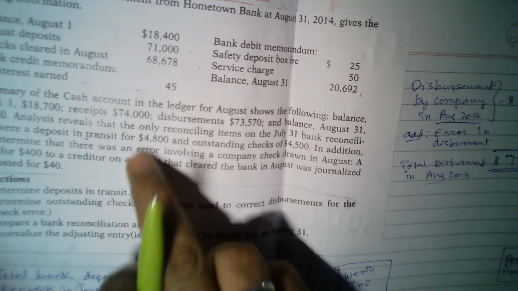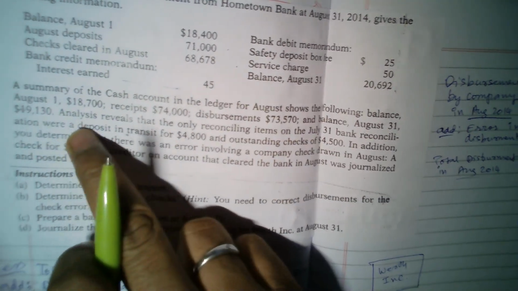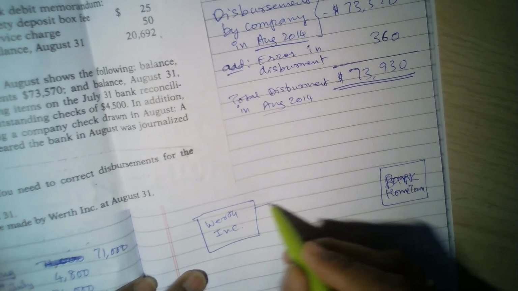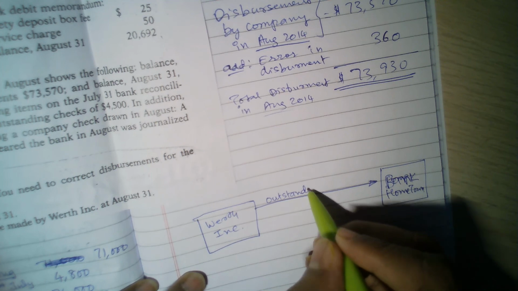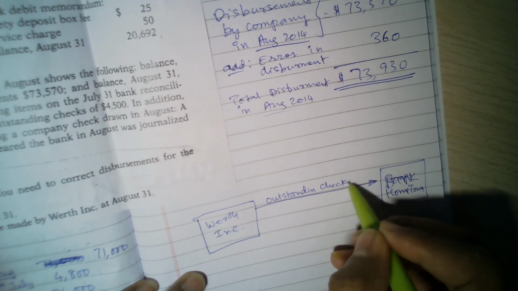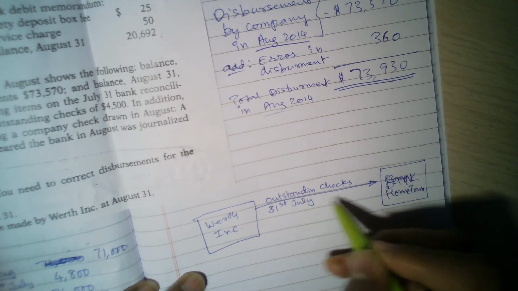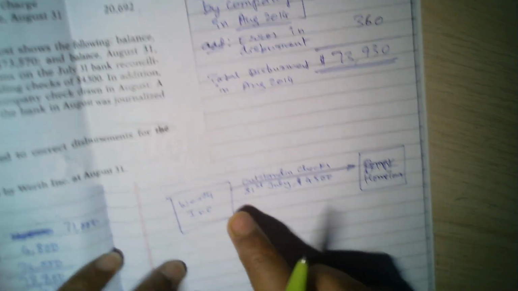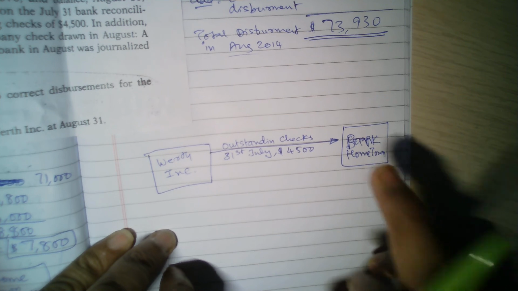One thing that is mentioned here is the reconciling items as of July 31, where the deposit in transit and outstanding checks are 4,500. So there is an outstanding check as of 31st July of $4,500. These checks are expected to reach the bank in the month of August.